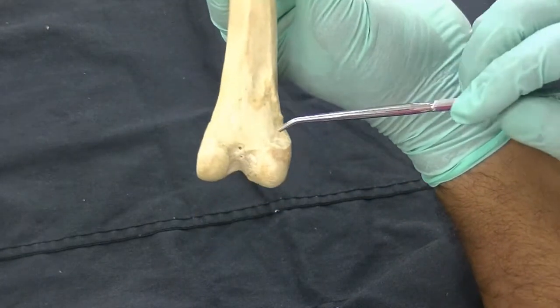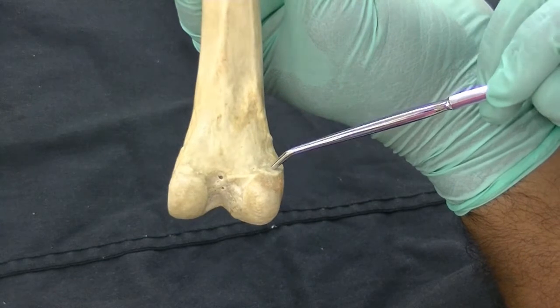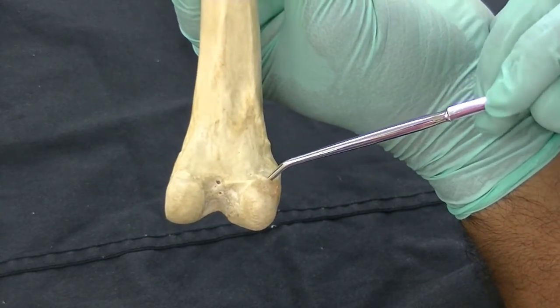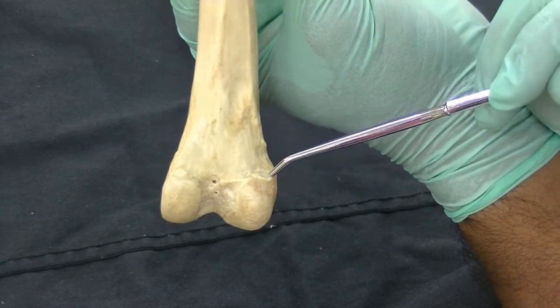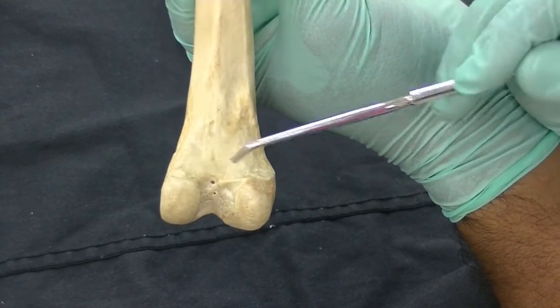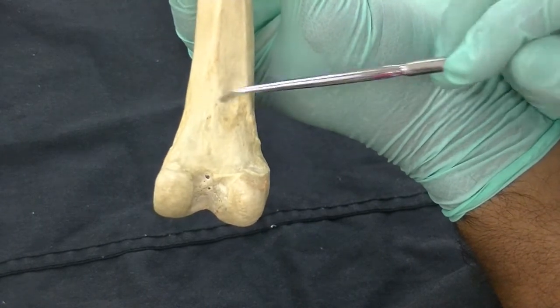If you look at the proximal part of the condyle a little bit carefully, you will see there are some articular areas right here as well as here. The sesamoid bones, the fabellae, are going to be articulated, which are present within the tendon of the gastrocnemius muscle.